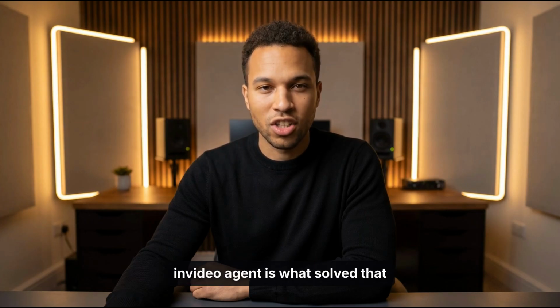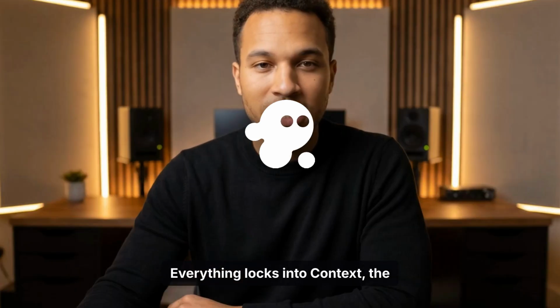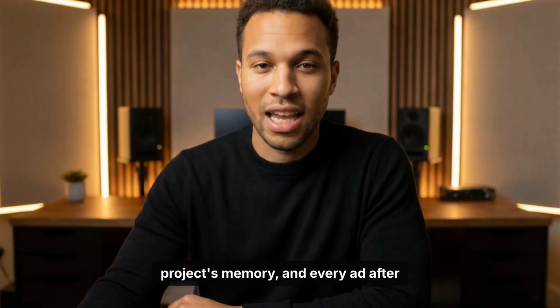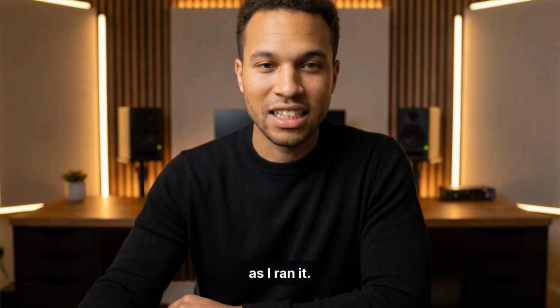Invideo agent is what solved that equation for me, and the mechanism is the lesson. The brand is trained once, not per ad. Everything locks into context, the project's memory, and every ad after that inherits it. Here is the complete workflow, exactly as I ran it.